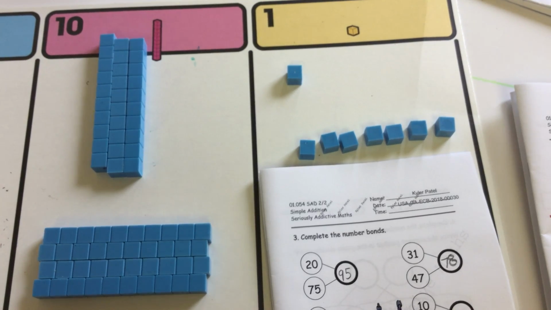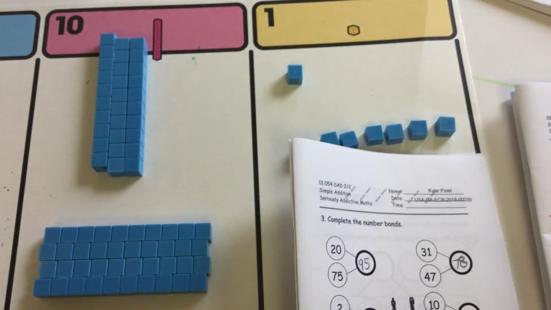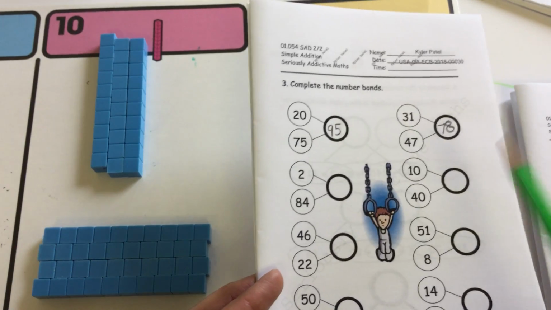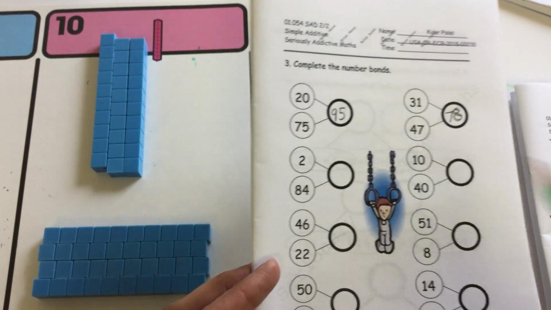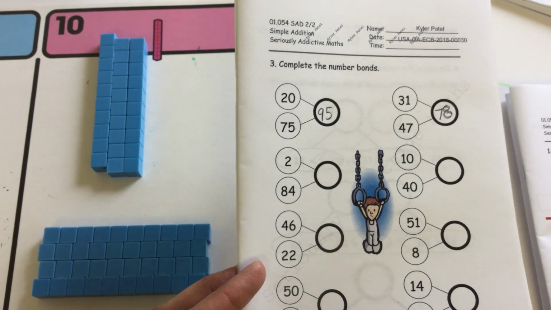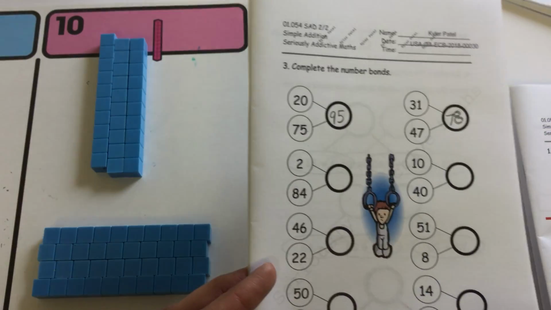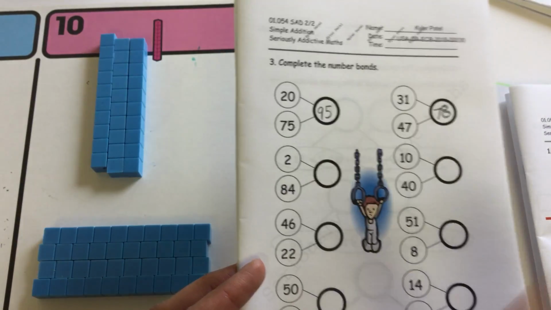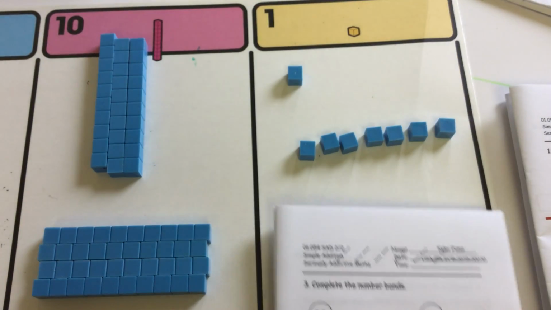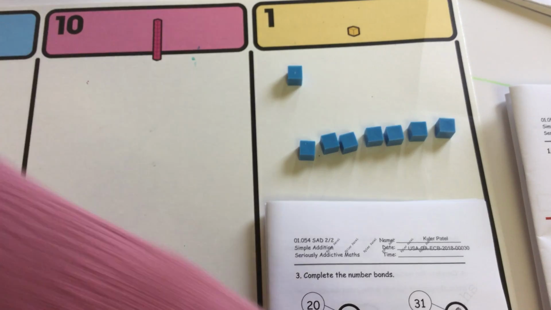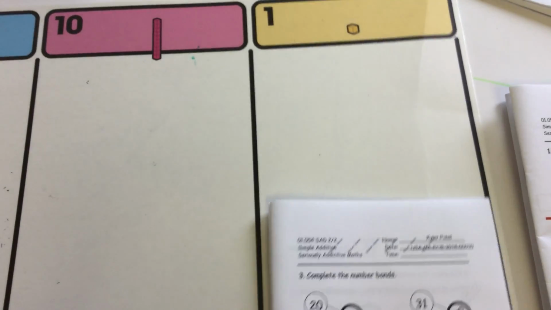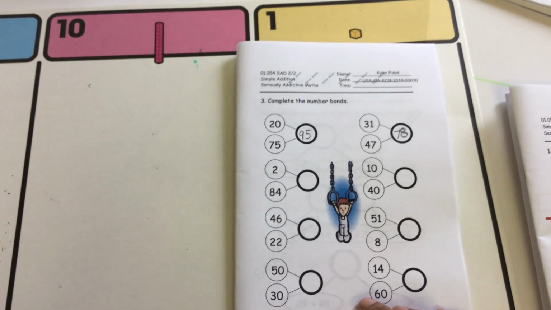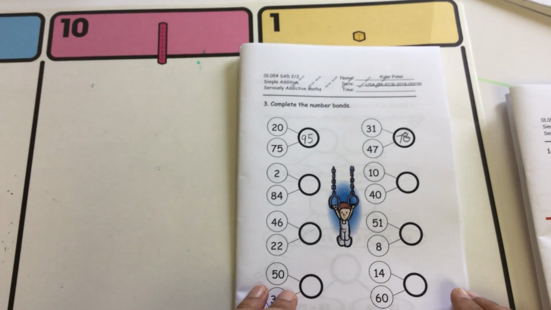78. Okay? All right, so for this page, I want you to hit pause and go ahead and use your base 10 blocks to practice this page. And you know your part plus your part equals your whole. So you're only trying to find the whole, putting both parts together to get to your whole. So go ahead and pause, and I want you to work on all of those problems on page 3 with your base 10 blocks. Okay, great.